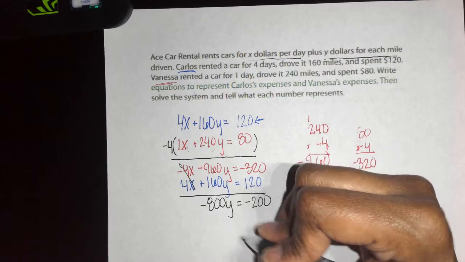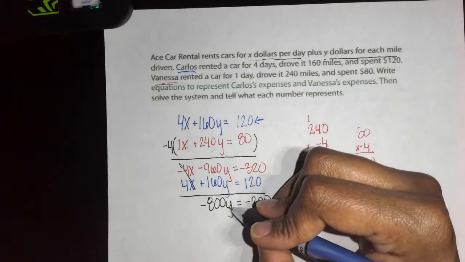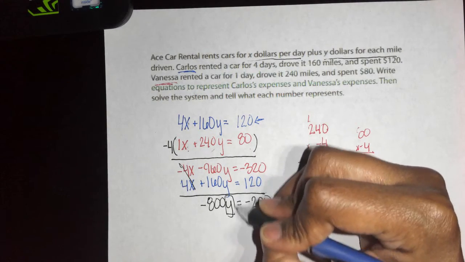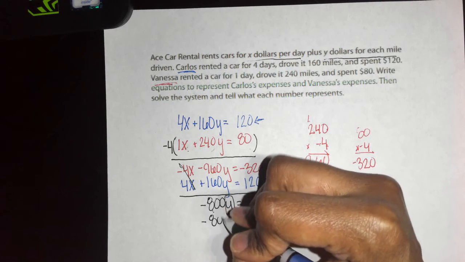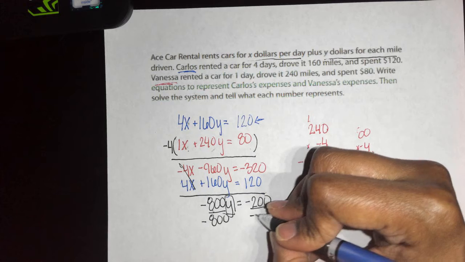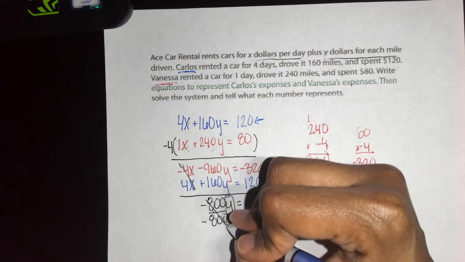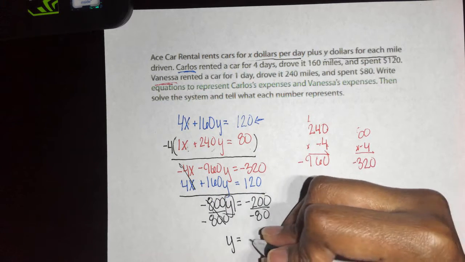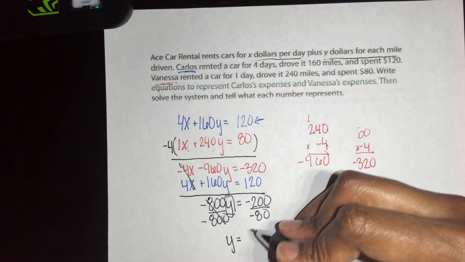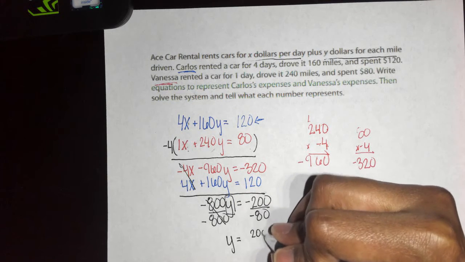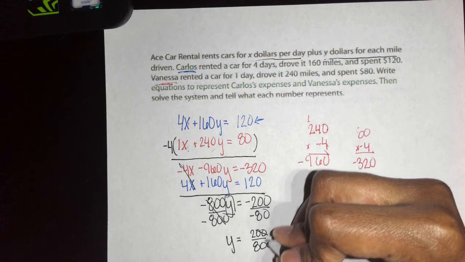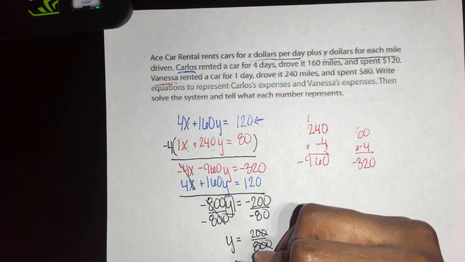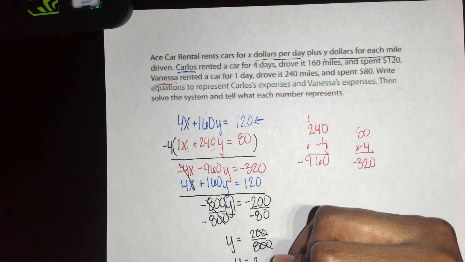I want the y to be by itself, so I'm going to get rid of this 800 by dividing by negative 800 on both sides. Those cancel each other out, and we're left with y equals negative and negative make a positive, 200 over 800. That simplifies. Divide each one by 100, so I have y equals 2 over 8.